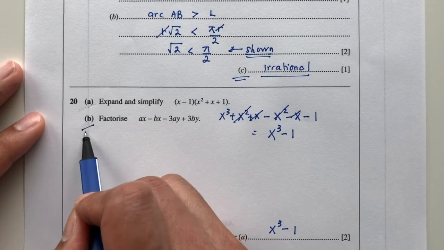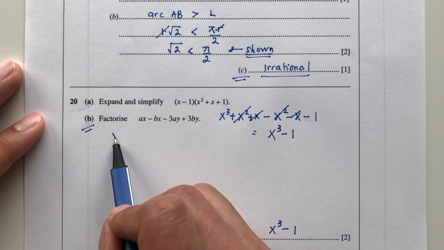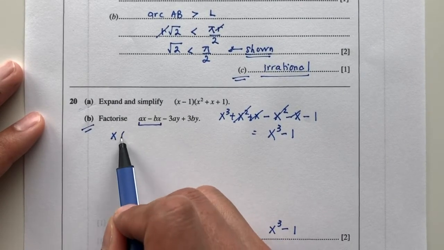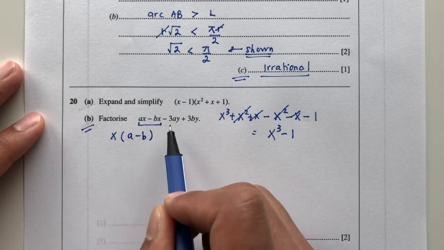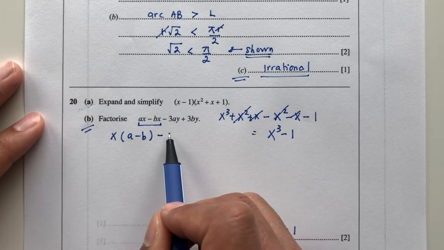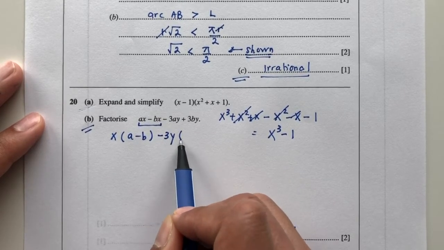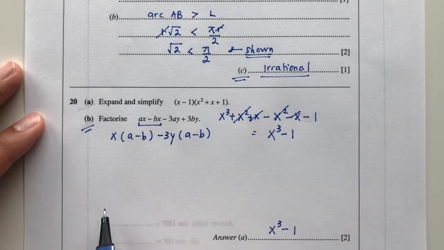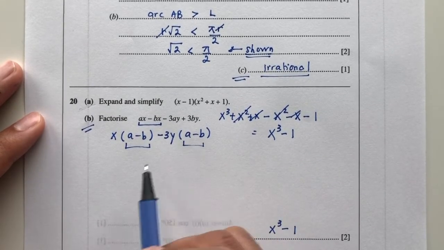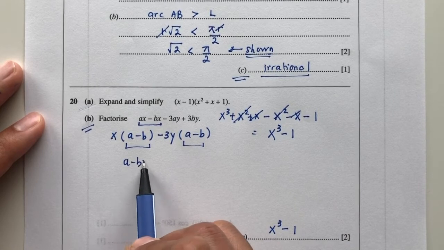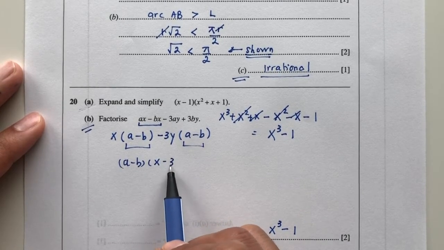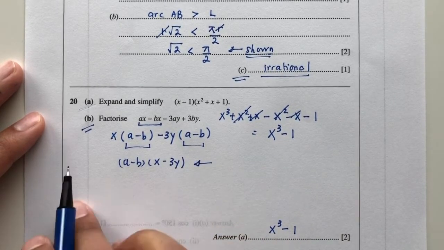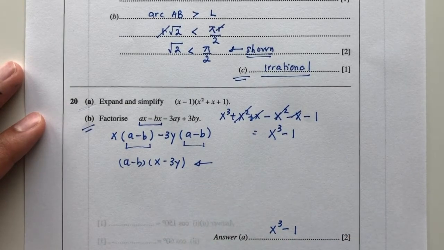Now for part B, factorize this one. As you can see, x is common here for those two. So x out, a minus b. And here we have minus 3y. So a minus b remains. So this and this are the same. So we take it out. Becomes x minus 3y. That is your factorization for part 20.